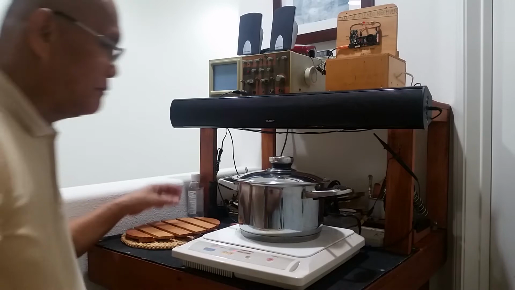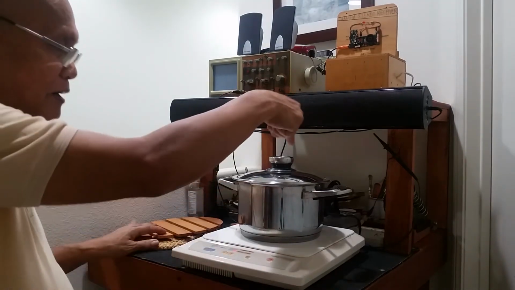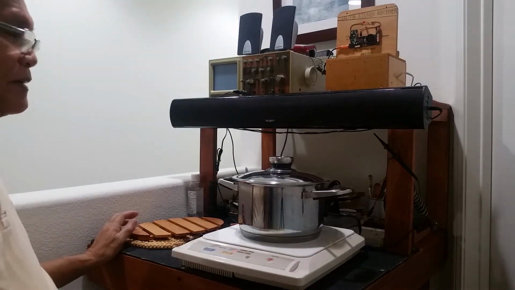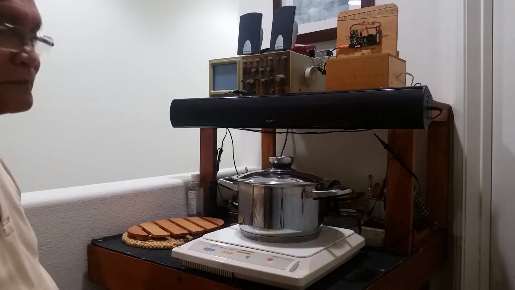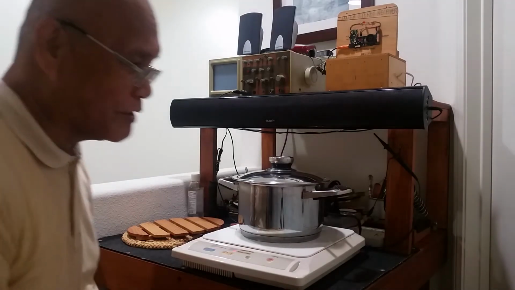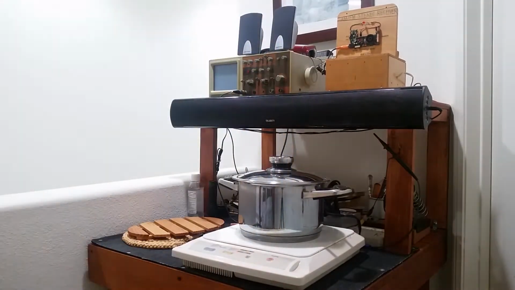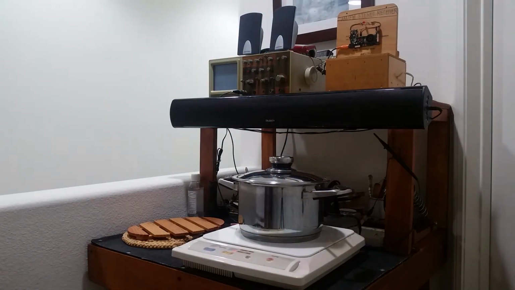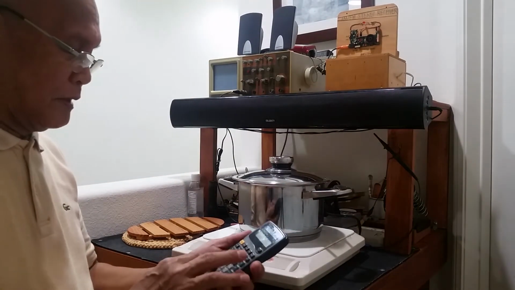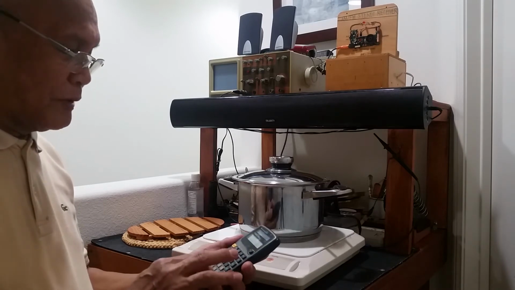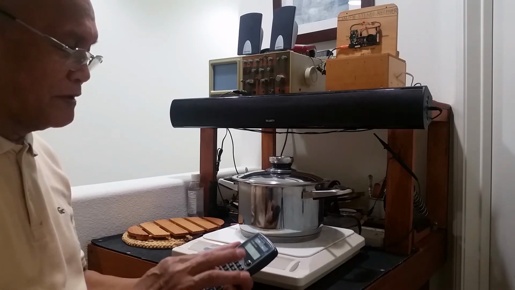The current consumption, I have read it from our energy meter, it's around 10.26 amperes. 10.26 amperes times 117.